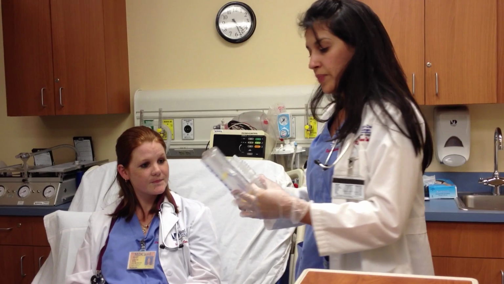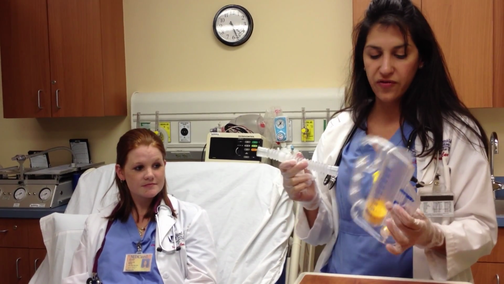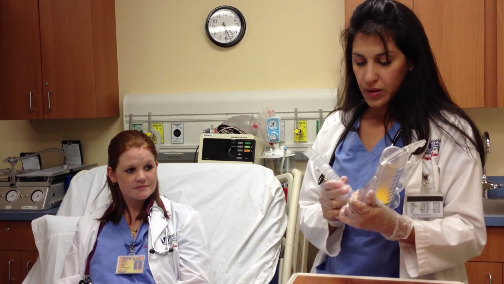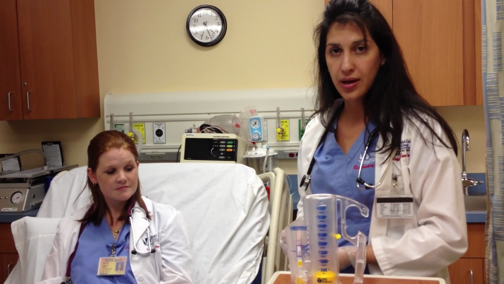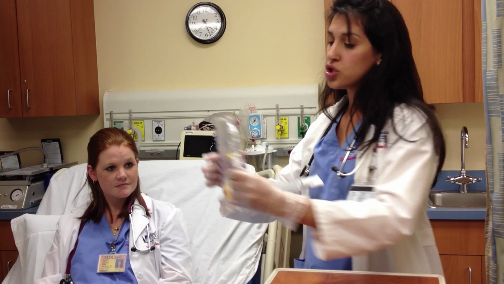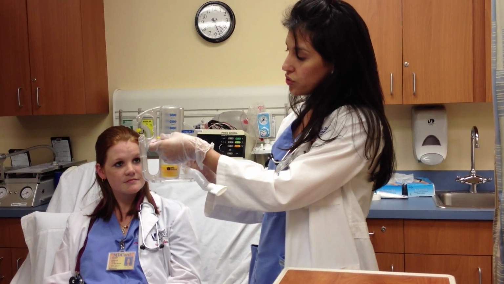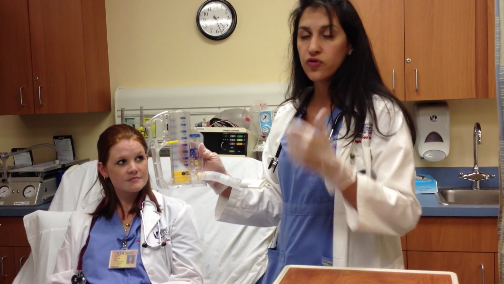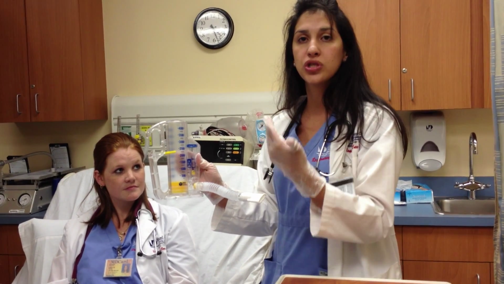So this is the patient's tubing, this is the mouthpiece, and I'm going to assemble the equipment for my patient. The way you set a target volume for your patient is by the age and height. My patient is 25 years old and 63 inches, so you will set the goal for 2,500 milliliters. You try to have achievable goals set for your patients.